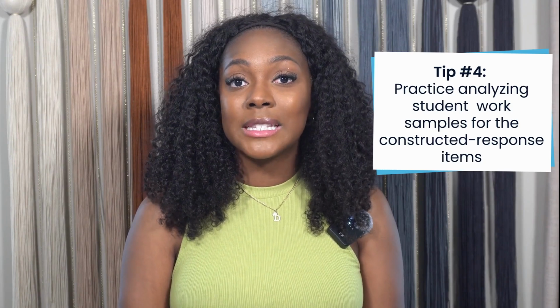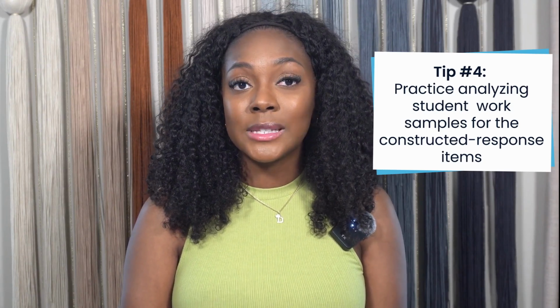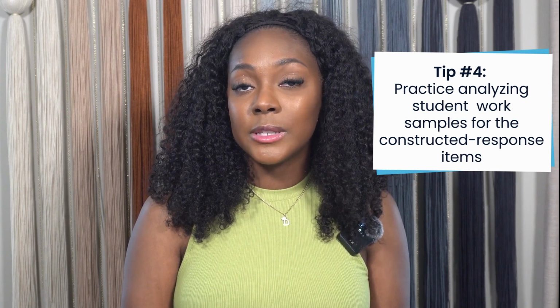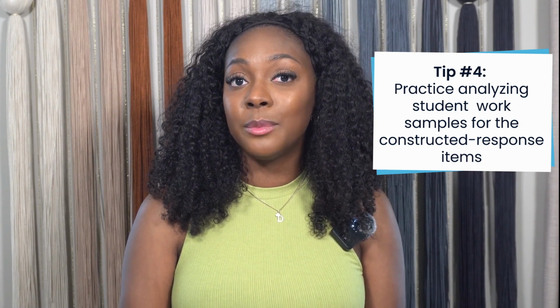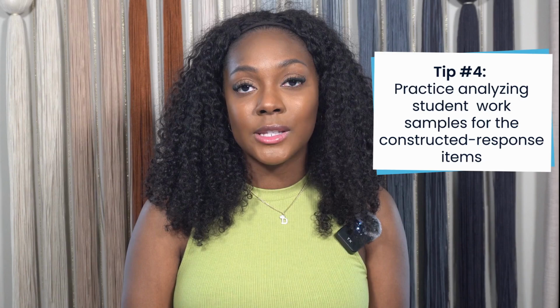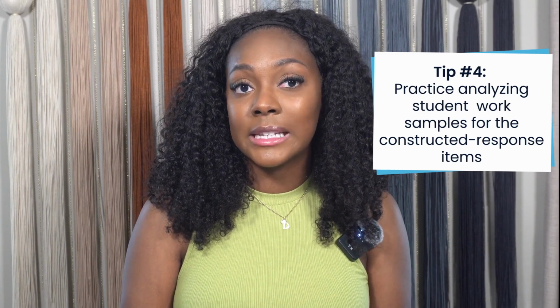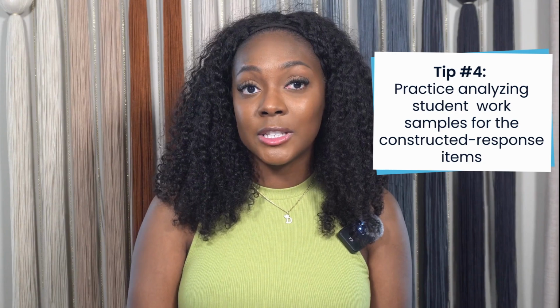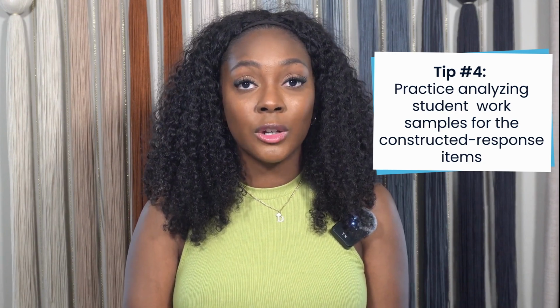Let's move on to tip number 4. My fourth tip is to practice analyzing student work samples for the constructed response items. Study.com's prep courses offer practice questions with sample student work and model answers. The key is to regularly practice reviewing student work, identifying patterns of strengths and misconceptions, and developing targeted instructional plans based on your analysis.